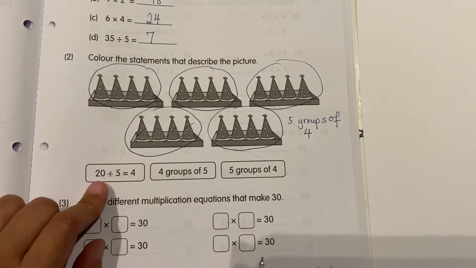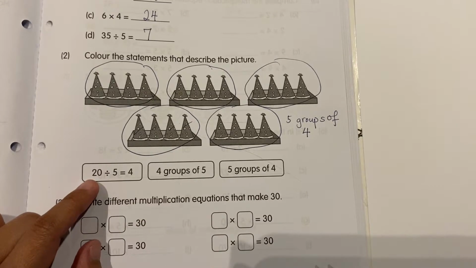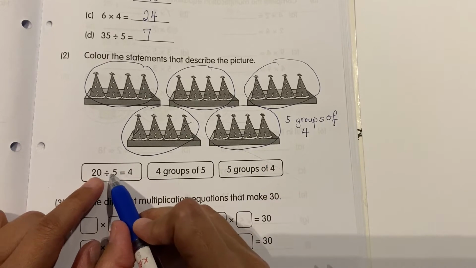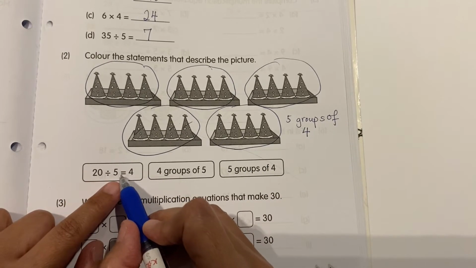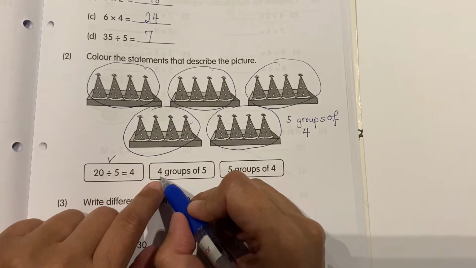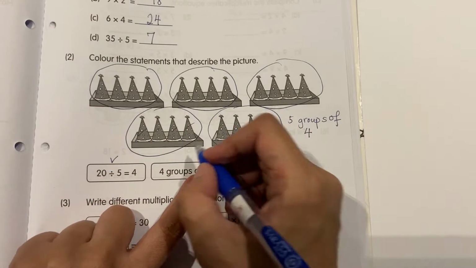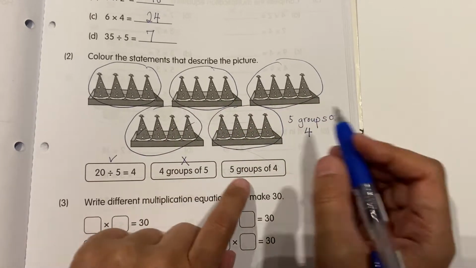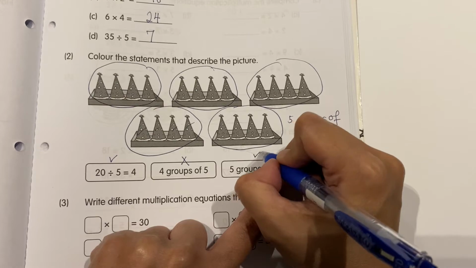Here you're supposed to color. I would want you to put a tick first if you think the answer is correct. 20 divided by 5 is equal to 4. Yes. 4 groups of 5? I don't agree with that because there's 5 groups and not 4 groups. 5 groups of 4, yes.